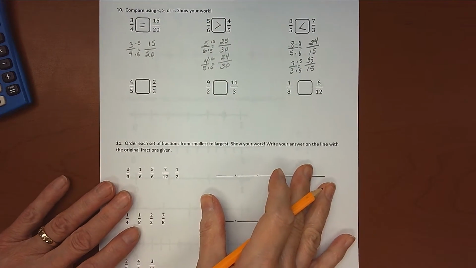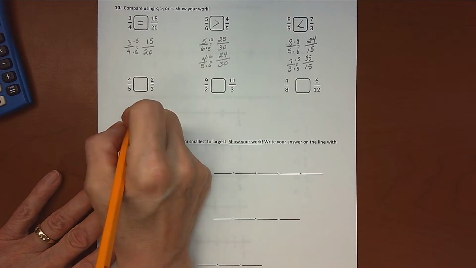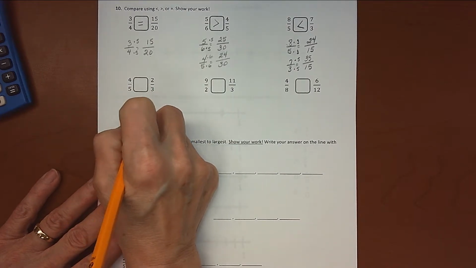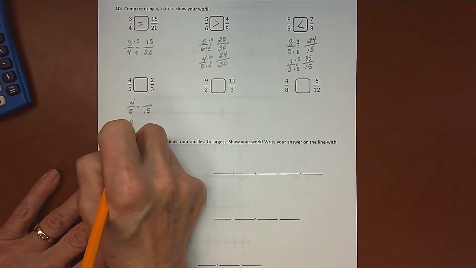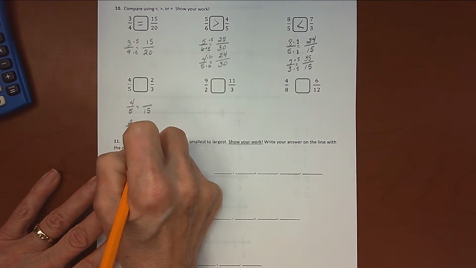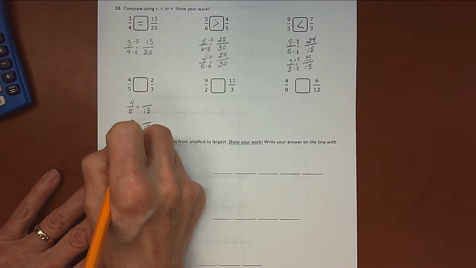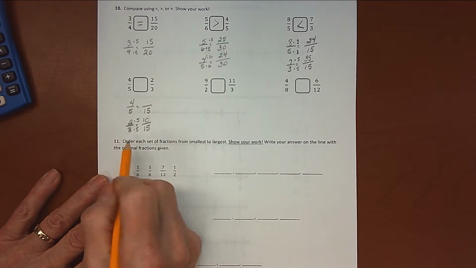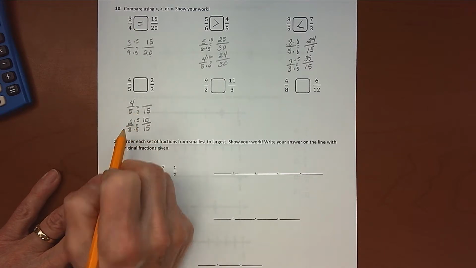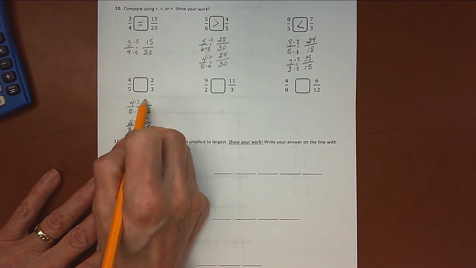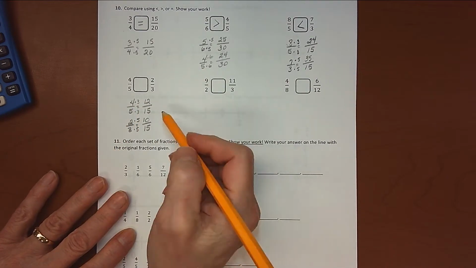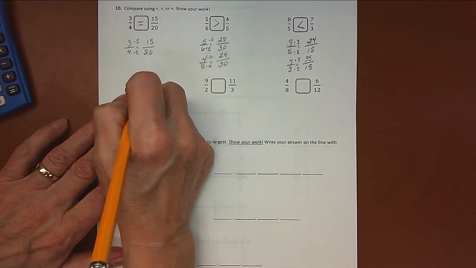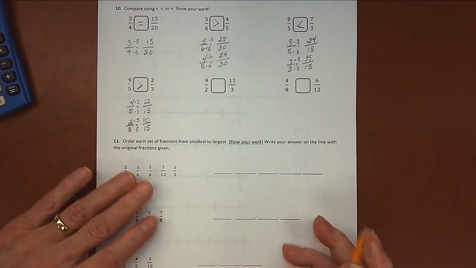All right, next one. I've got 5ths and 3rds again. I know that my least common multiple is 15, so I'm going to change both of these to a fraction with 15 in the denominator to compare them. 3 times 5 is 15, so we multiply the numerator of 2 times 5 to get 10 in our numerator. 5 times 3 is 15, so we multiply the numerator by 3 to get 12 in our numerator. So we know we're comparing 12 to 10. 12 is larger, so 4/5 is larger, so this gets a greater than symbol.